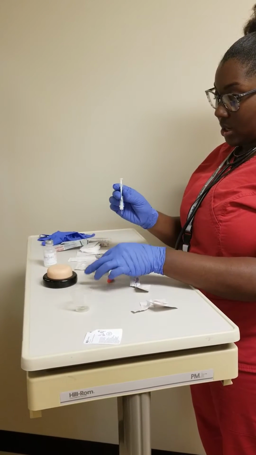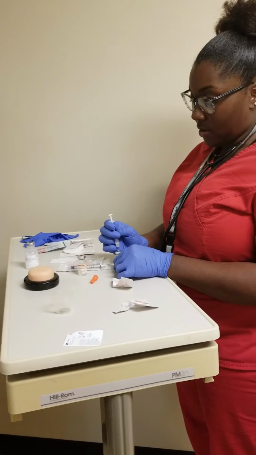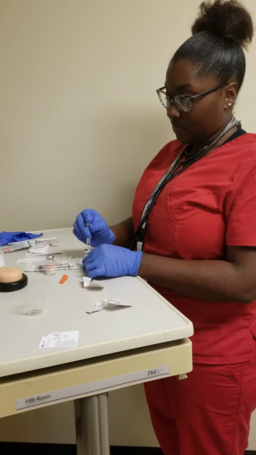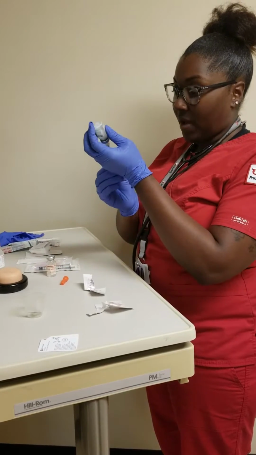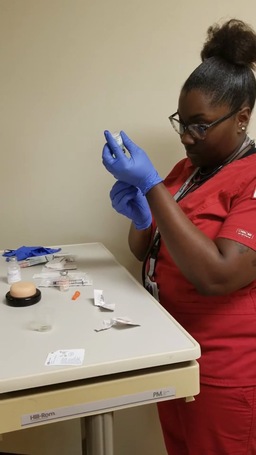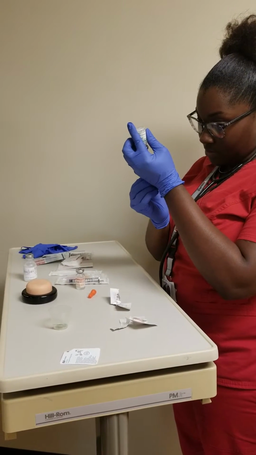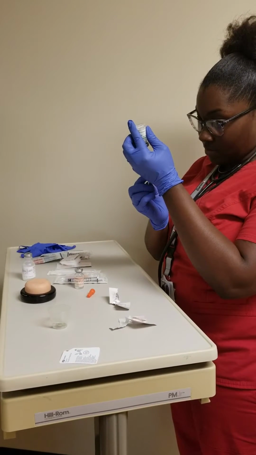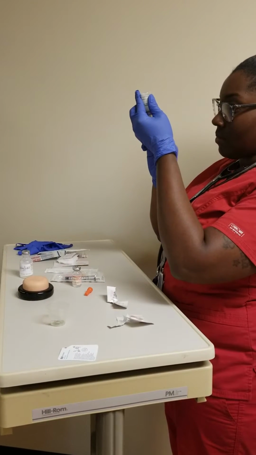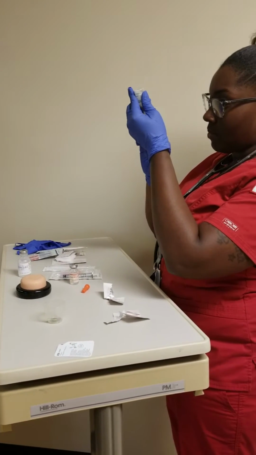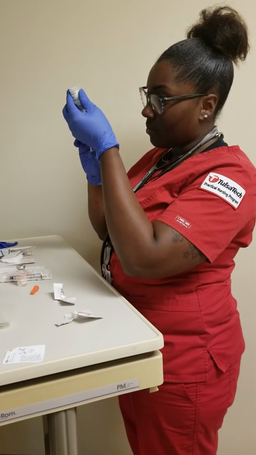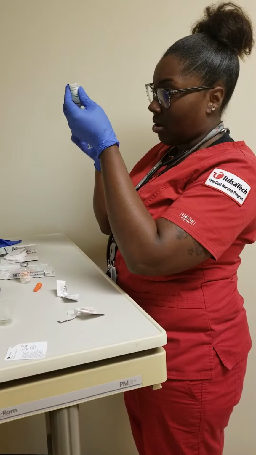I will inject this into the vial of the NPH first. I will draw up 5. Make sure there aren't any air bubbles.